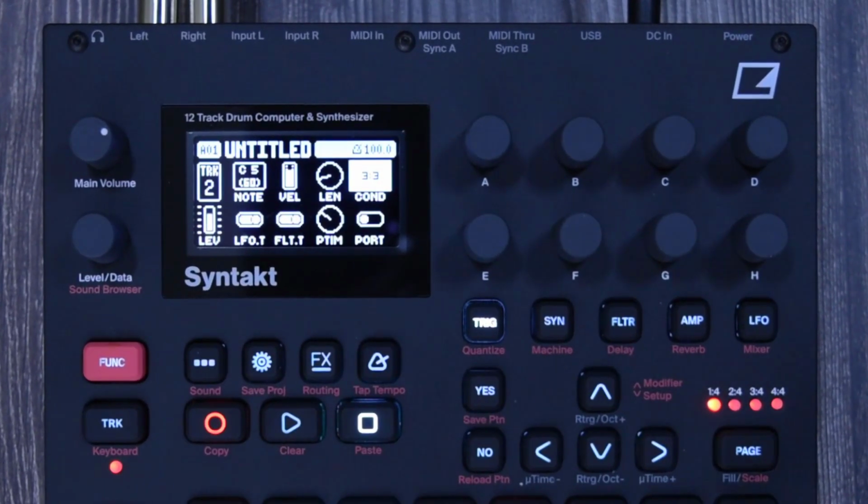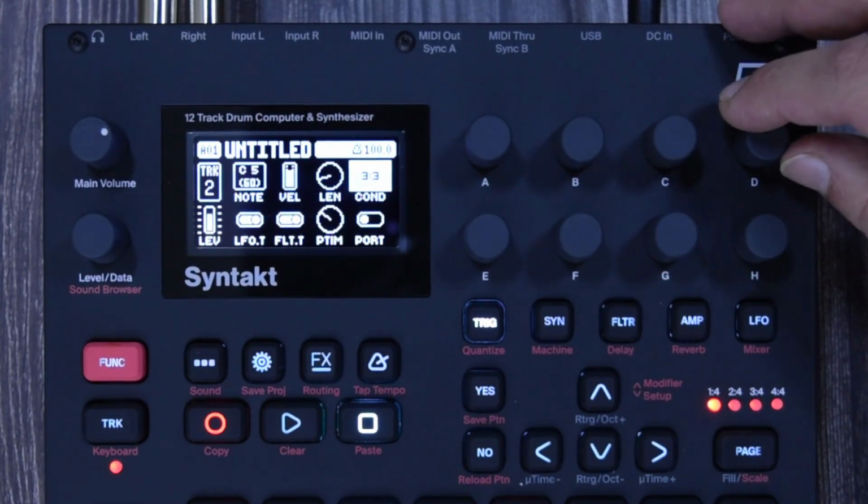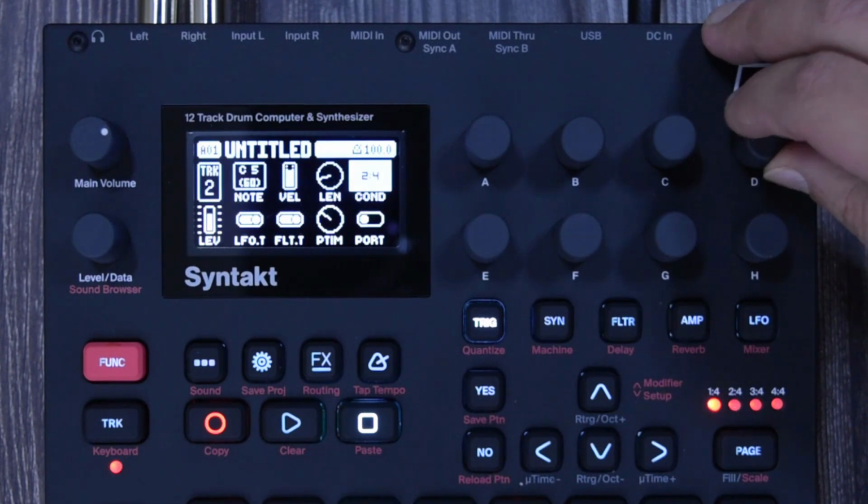Okay, so let's just finish this. If I play this, if I hold it and keep going down, you have, again, a lot of different combinations.